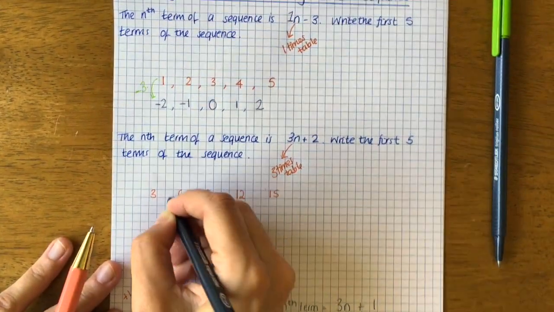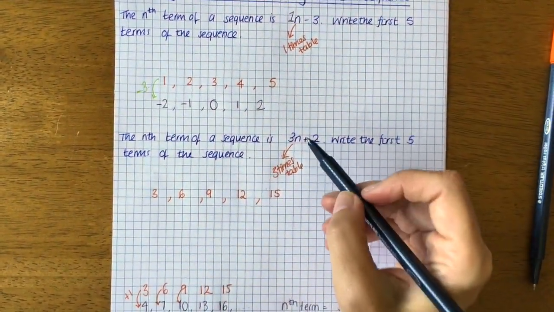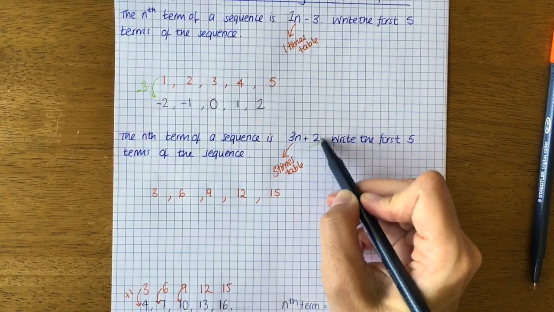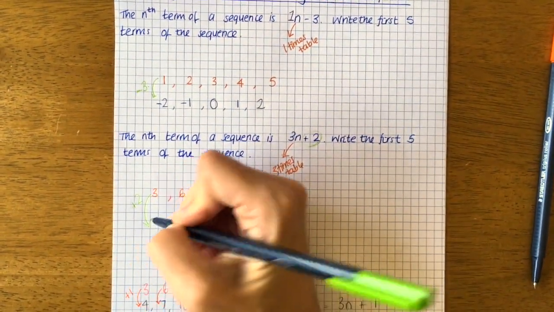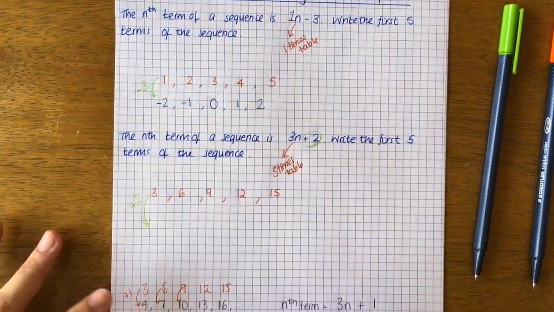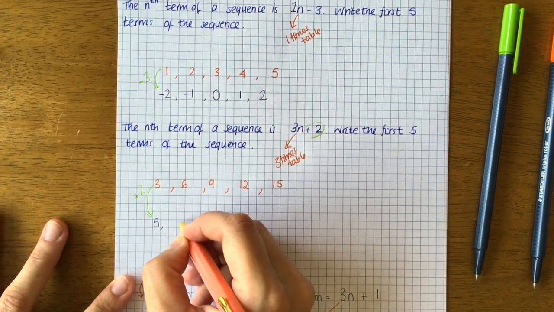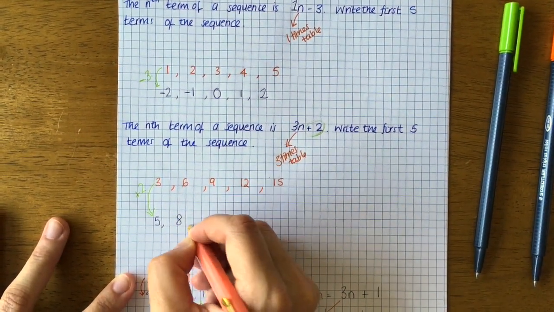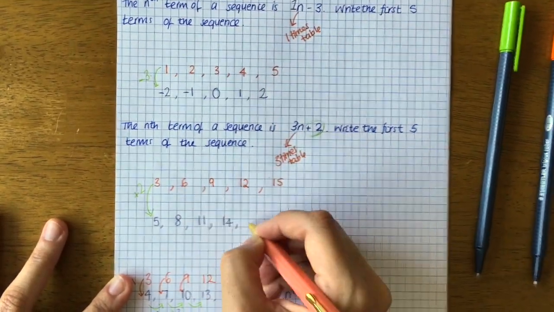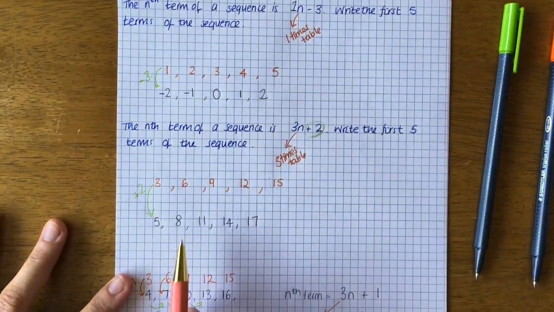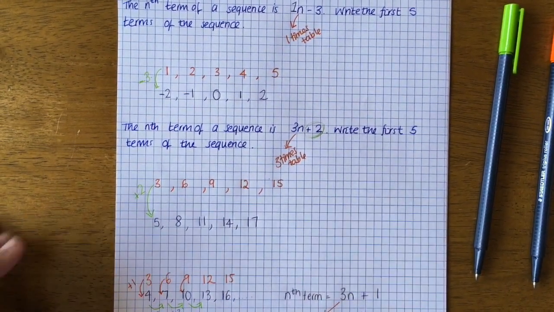I only want the first 5 terms, don't I? Sorry. And then this time, the 3 times table is being affected by adding 2, or changed by adding 2 to each term. So I'm going to add 2 to each term. So my sequence now is 5, 6 add 2 is 8, 9 add 2 is 11, 12 add 2 is 14, 15 add 2 is 17. So the first 5 terms of my sequence are these. You have a go now.